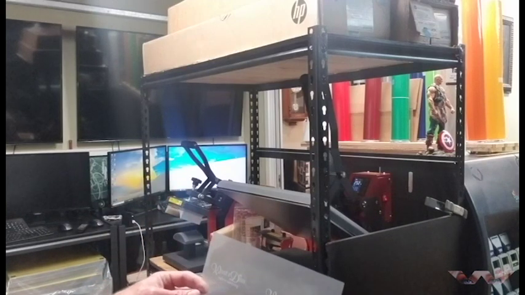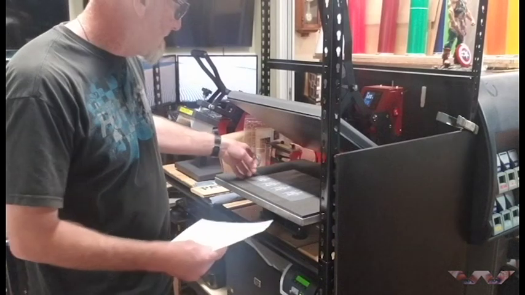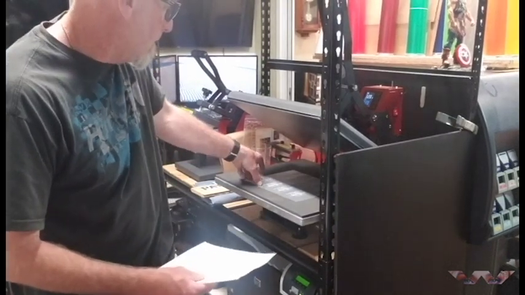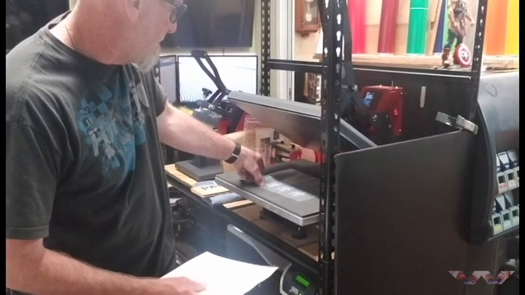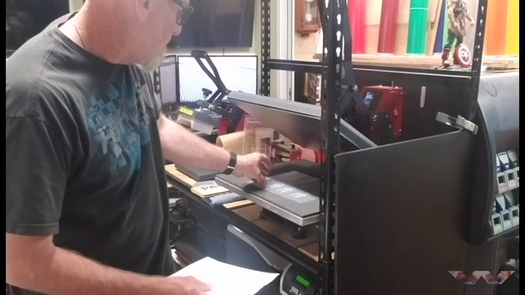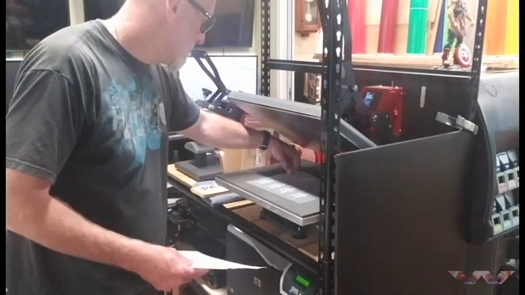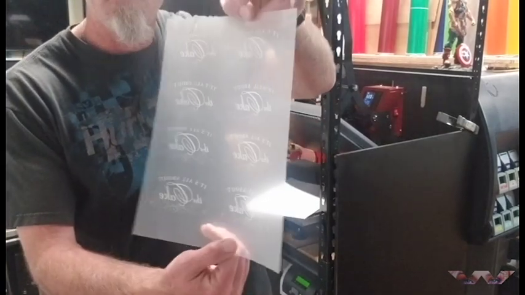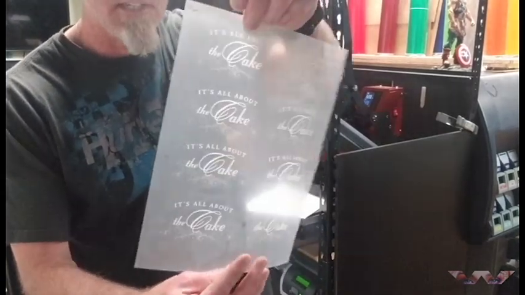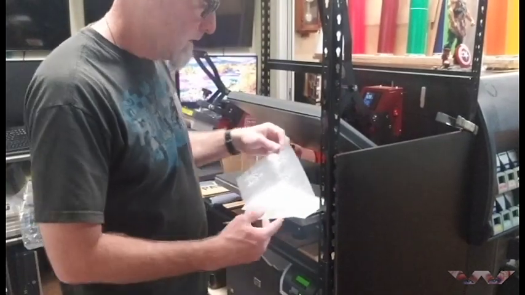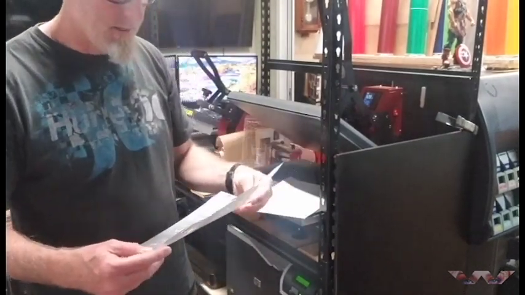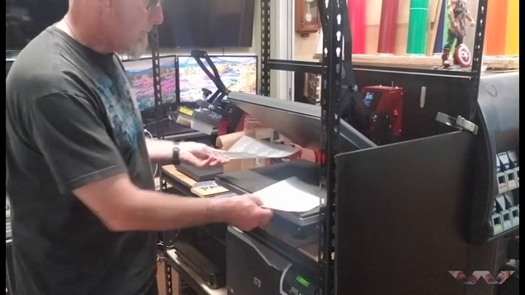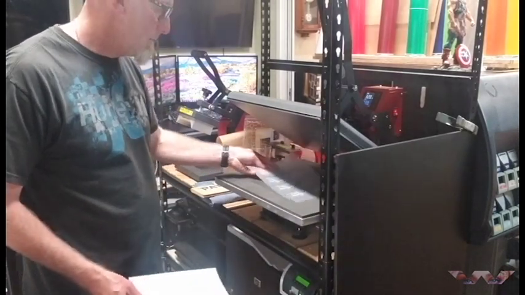And then we've got a printed piece, which is what I've already showed you. 8.5 by 11. White toner replacing the black. That gets placed face down in your press.